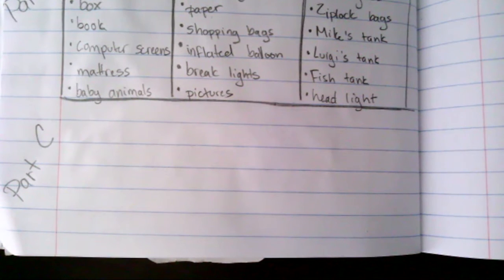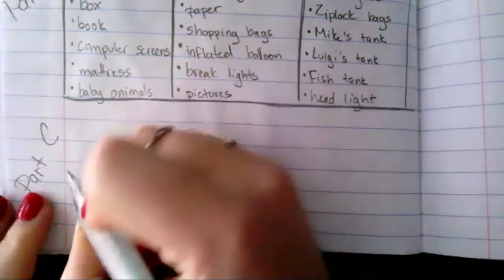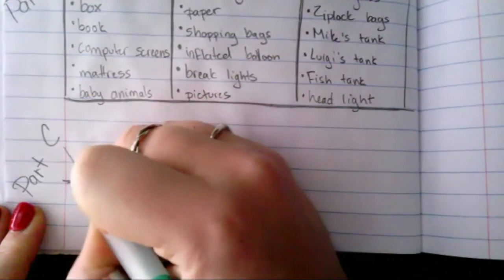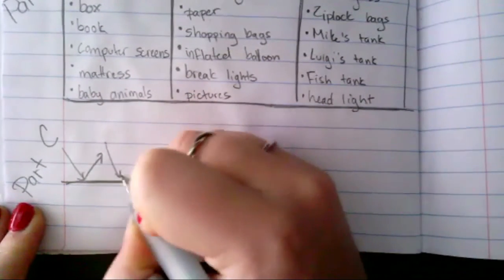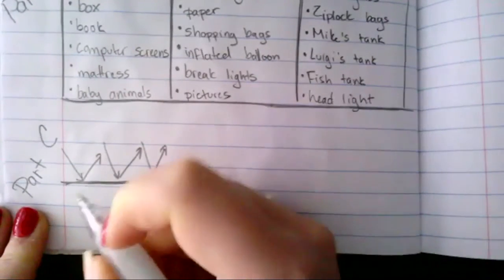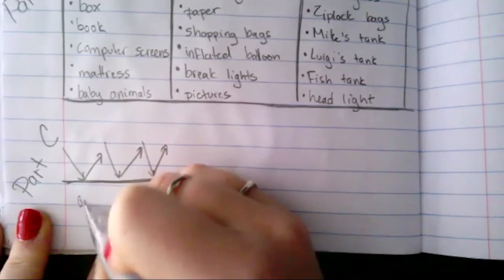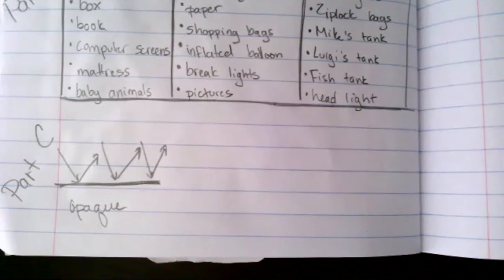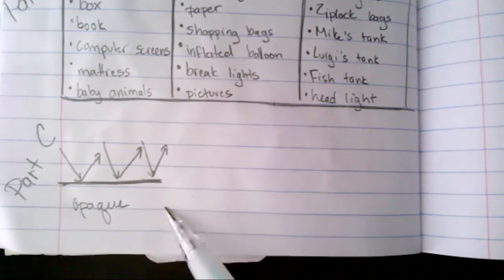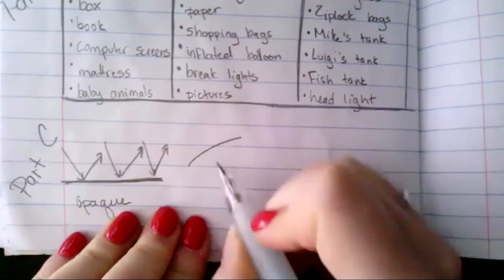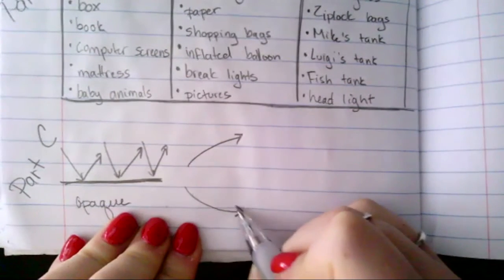All right, part C gives us this image and labels it as opaque. It asks us, how might this image look different if the material was transparent or translucent?